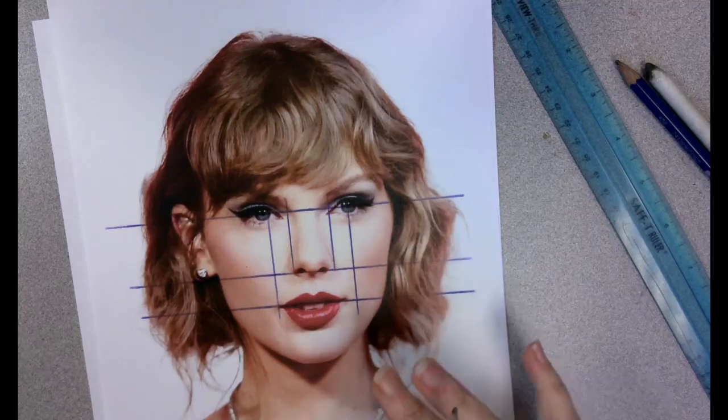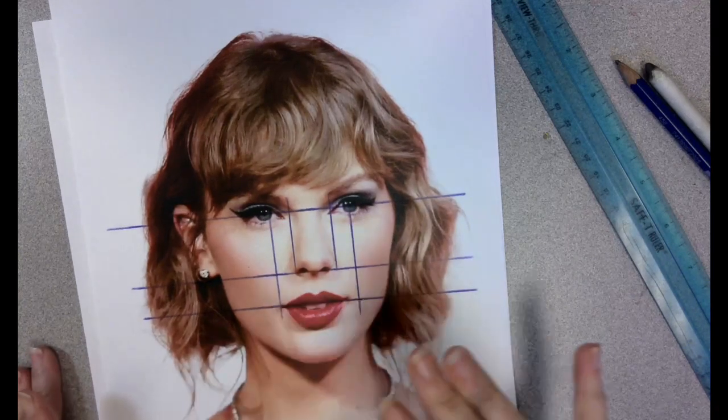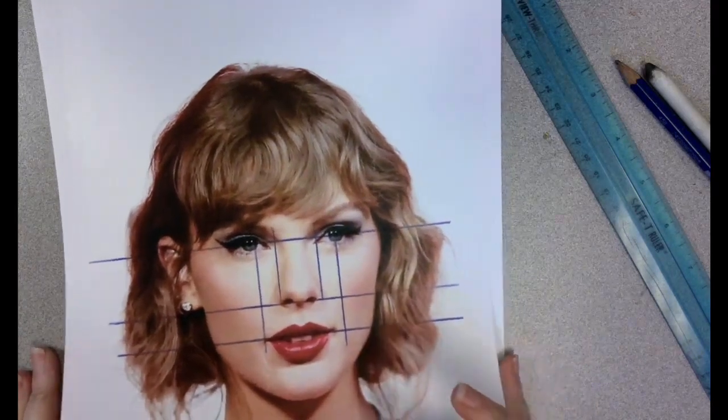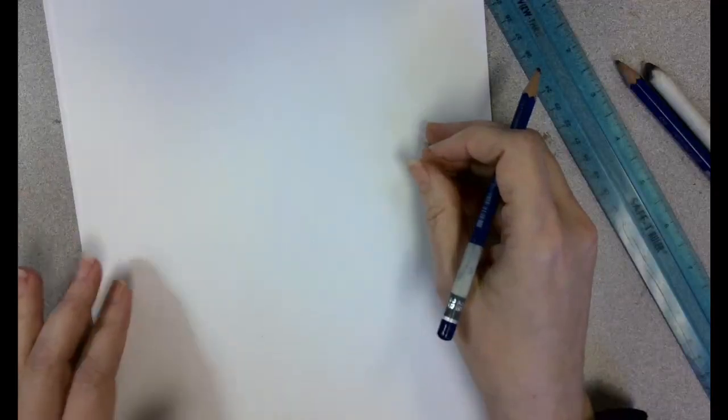So really quickly, we're just going to do a basic sketch line drawing of the proportions of a human face. And then what you are going to do is take a picture of yourself and spend most of the class today sketching your own face. So let's just make this as a map for that.